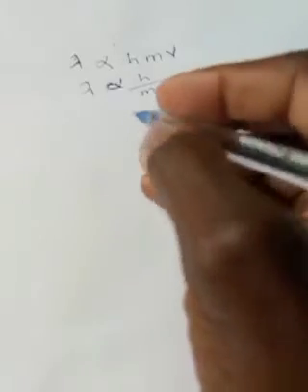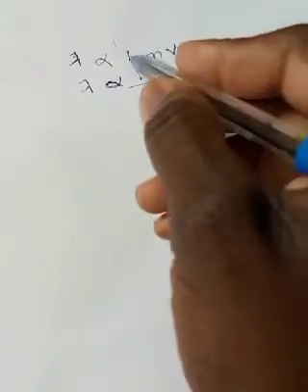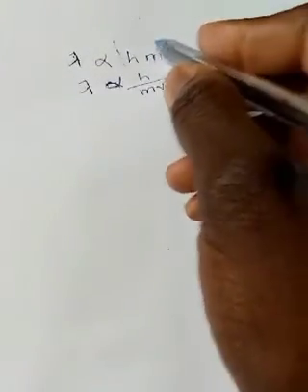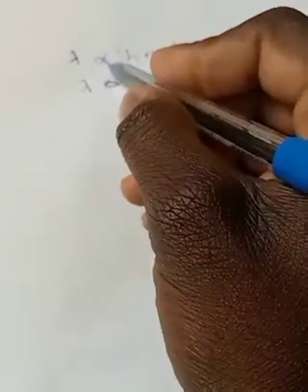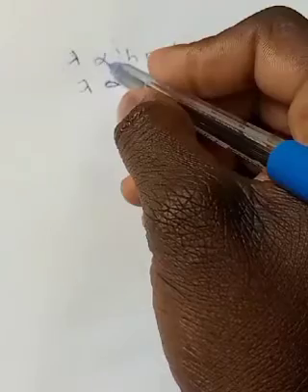Now, how are we going to write that same expression in the form of dimensional analysis? First of all, this right hand side, you need to raise it to some powers. For you to remove the proportionality sign, you have to introduce the equal sign.